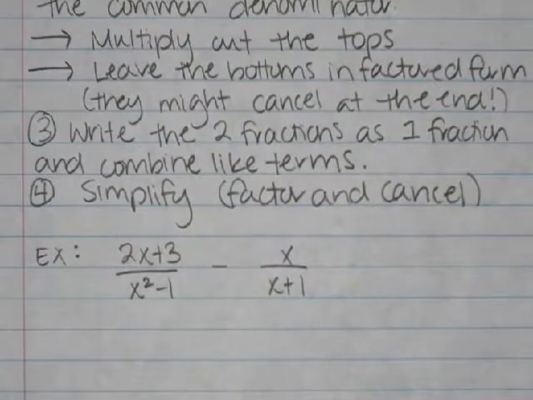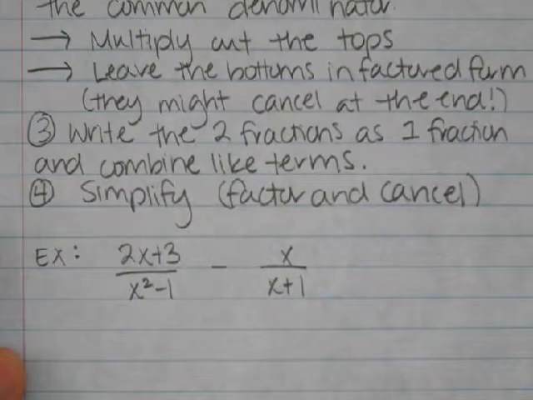So we're going to do (2x + 3) over (x squared minus 1), and we're going to subtract x over (x + 1). Okay, step 1.